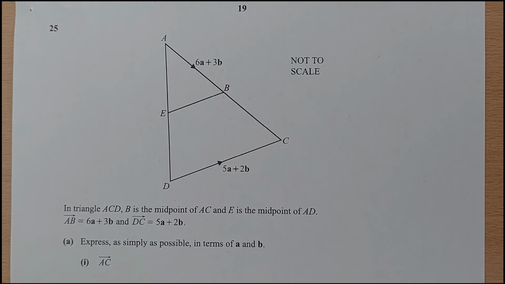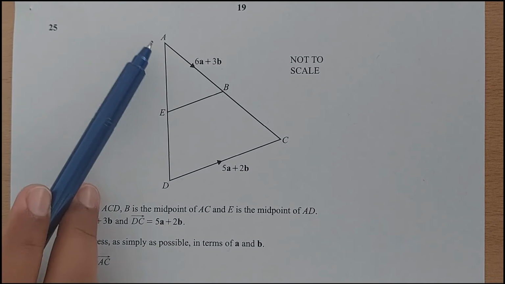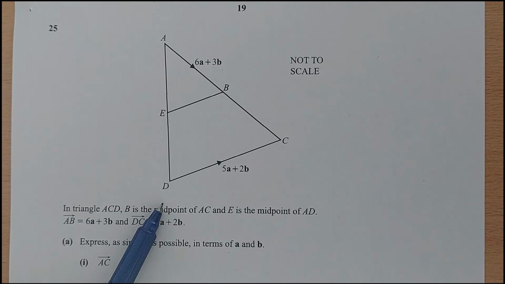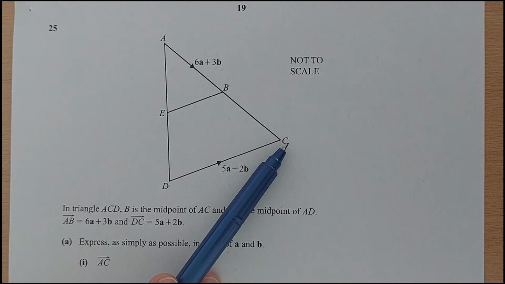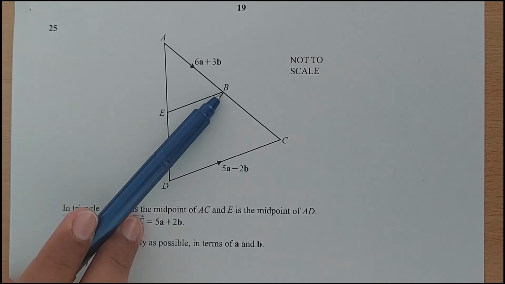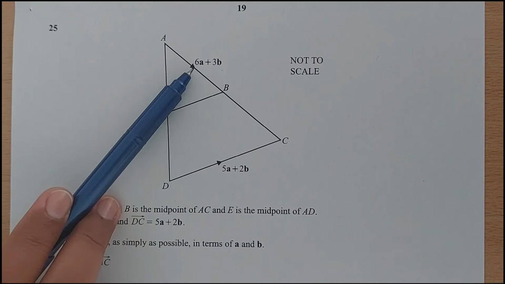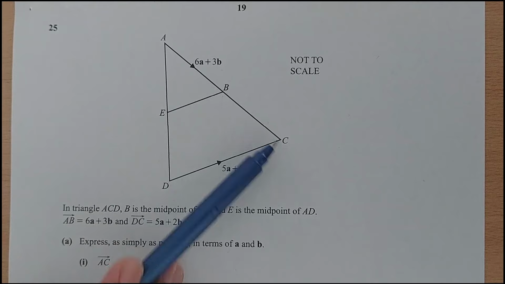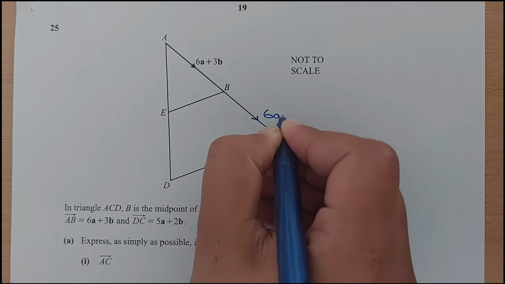Question number 25. In triangle ACD, B is the midpoint of AC, right? So if B is the midpoint of AC, then it means AB and the side BC are both equal. So if AB is 6A plus 3B, BC is also 6A plus 3B.